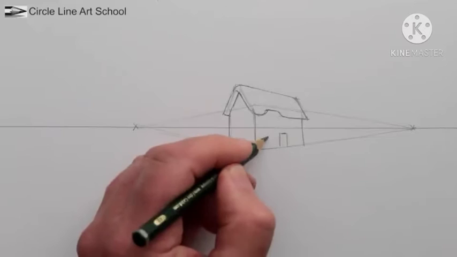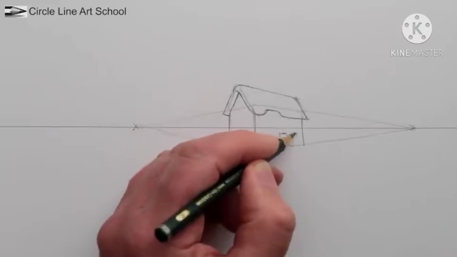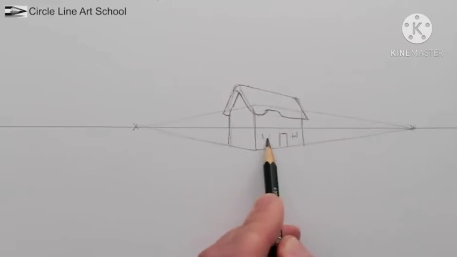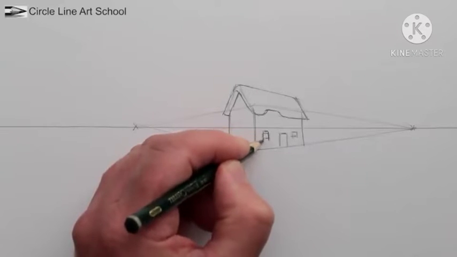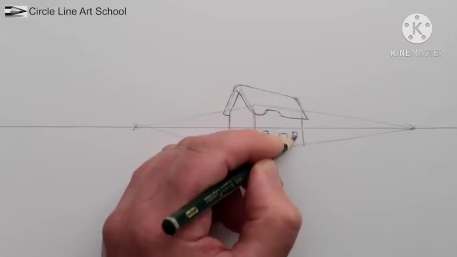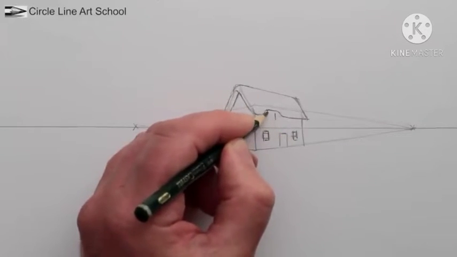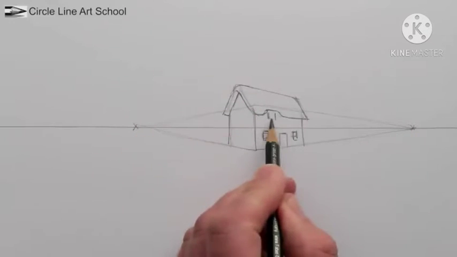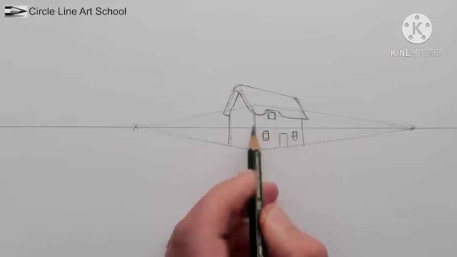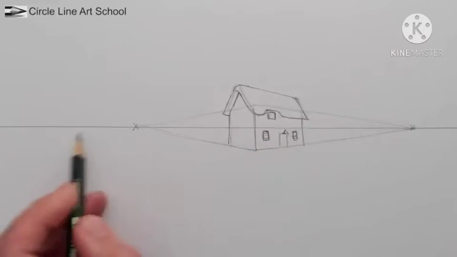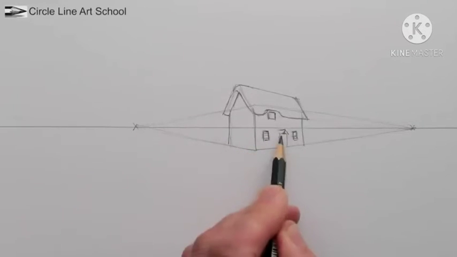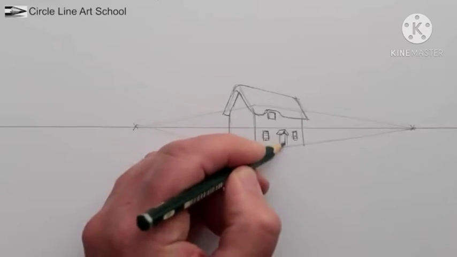The top of the door is going to recede to the right because it's on the right hand side of the house, and also the top and bottom of all of the windows are going to recede to the right vanishing point because they're also on the right side of the house. But the verticals will stay vertical. We can make a little porch for the door as well. And the roof of the porch is receding to the left, so we'll use the left vanishing point.